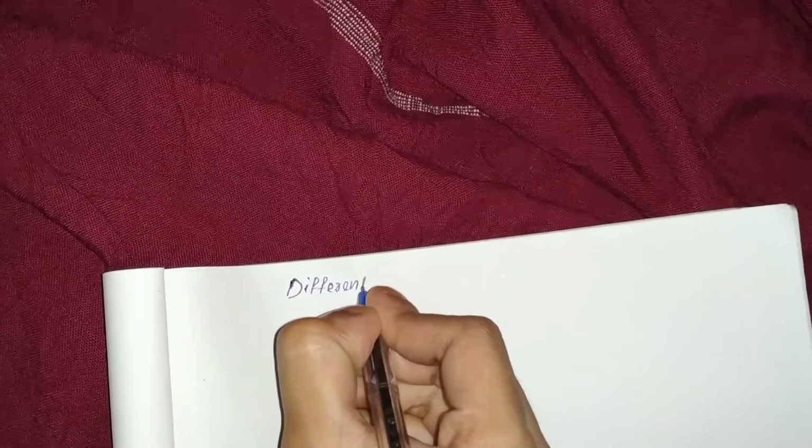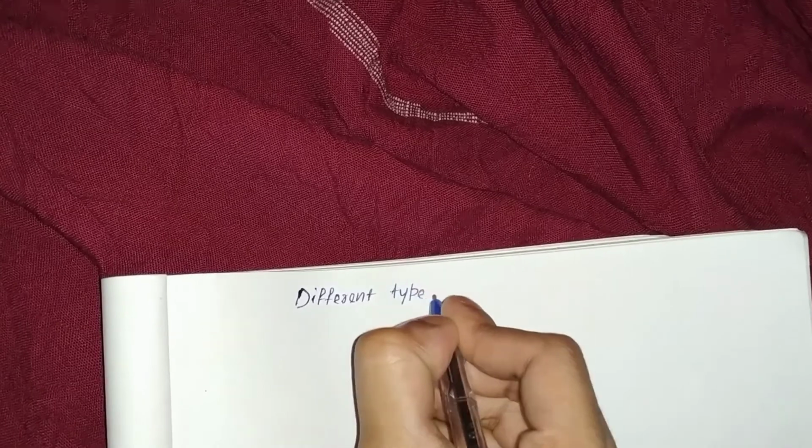Hello guys, this is our next chapter on set theory. Now we're starting from different kinds of sets. Different types of sets. Okay.